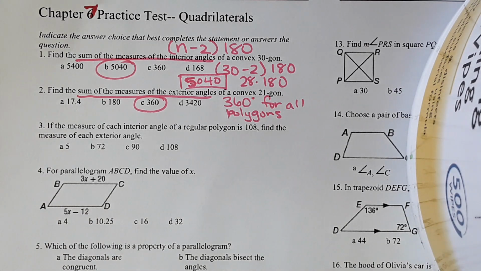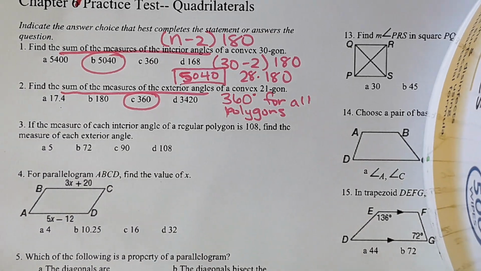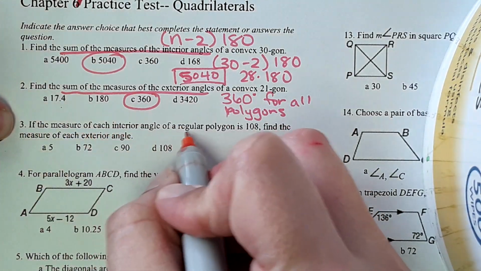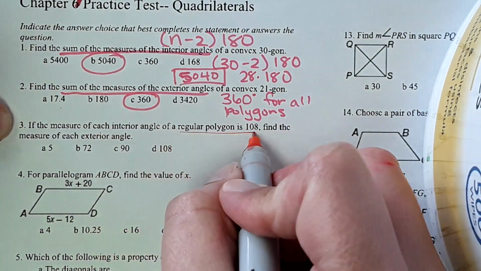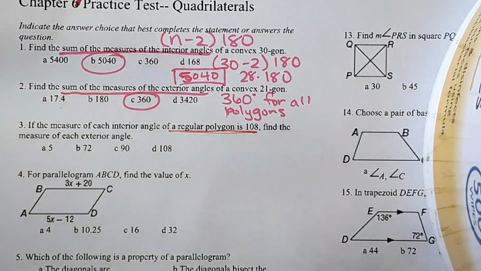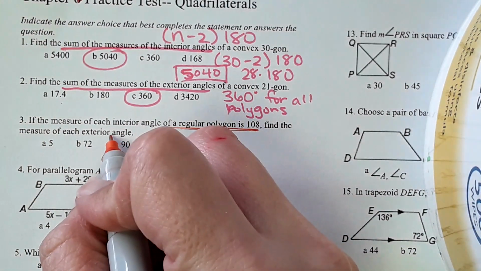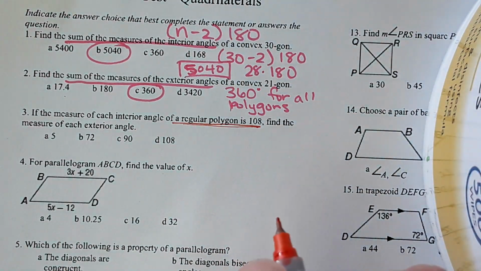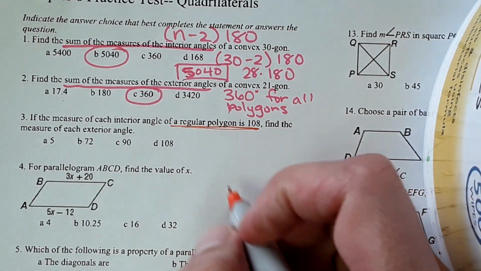Then number 3 goes off of the same concept, but 3 is as challenging as it could get. So 3 might be one that you want to practice a few times. It says if the measure of each interior angle of a regular polygon is 108, find the measure of each exterior angle. Well, for the exterior angle, I would need to do 360 divided by the number of sides, but I need to figure out how many sides we have.